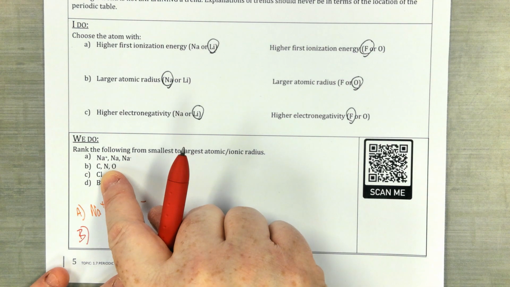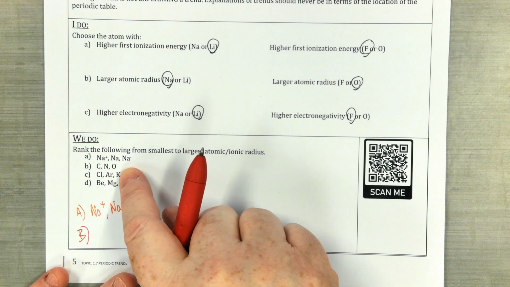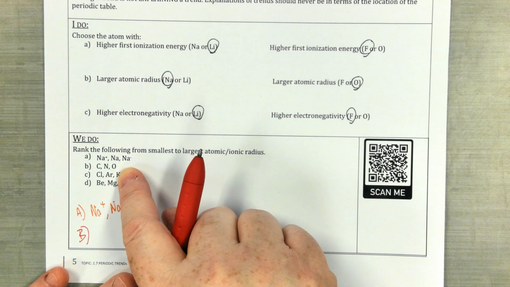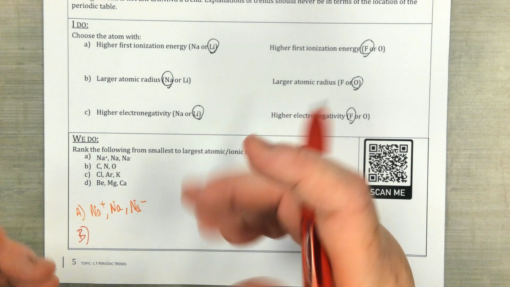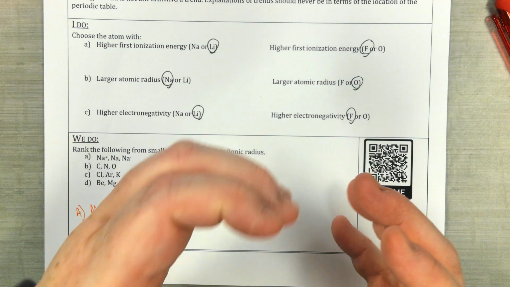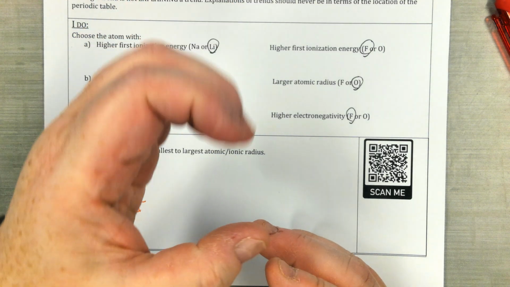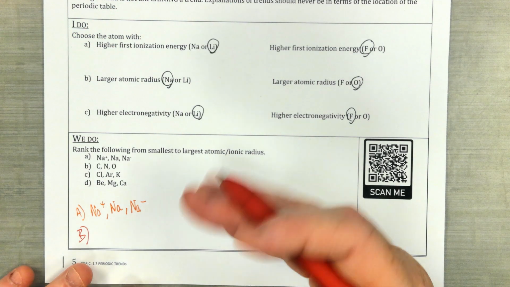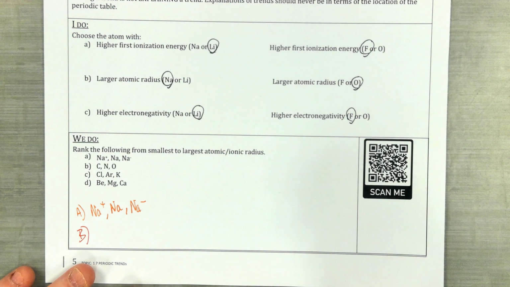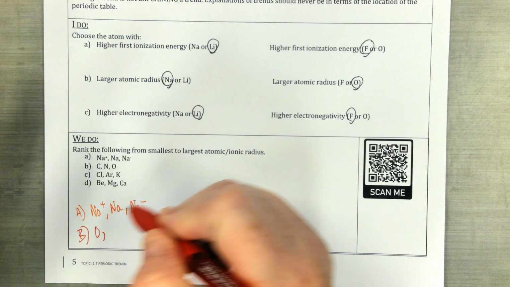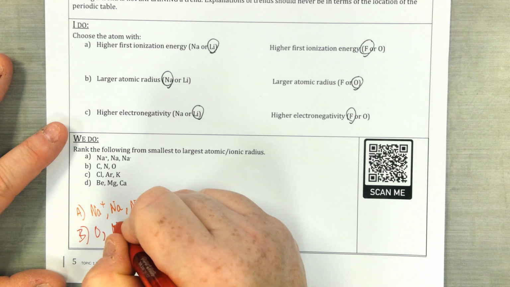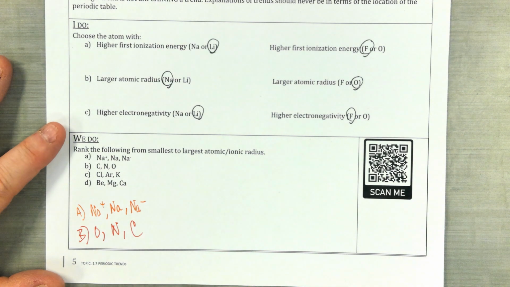Carbon has 6 protons, nitrogen has 7, and oxygen has 8. The more protons you have, the more those protons are going to pull in those outer electron shells and make the element actually smaller. So for this one, oxygen is our smallest, then nitrogen, then carbon.